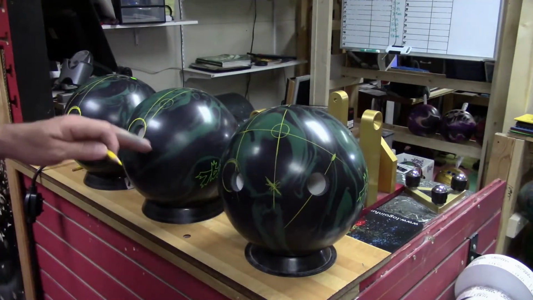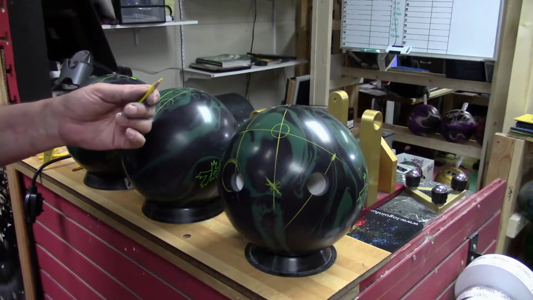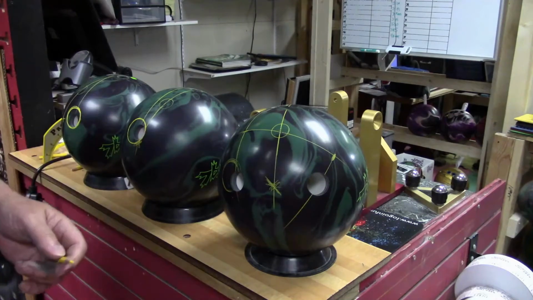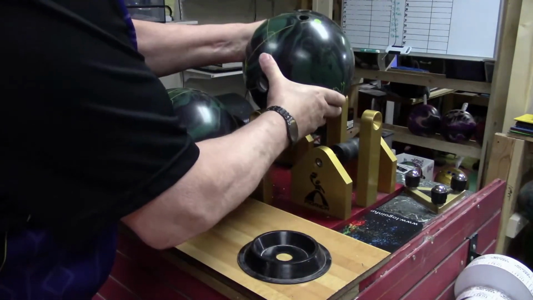We noticed that moving the CG didn't have anything to do with where the PSA of a drilled symmetrical ball is. Let's see what happens when we put a hole in one of them to see if we can move that PSA. We'll do the same thing here.